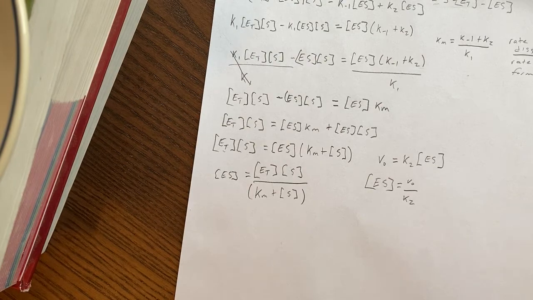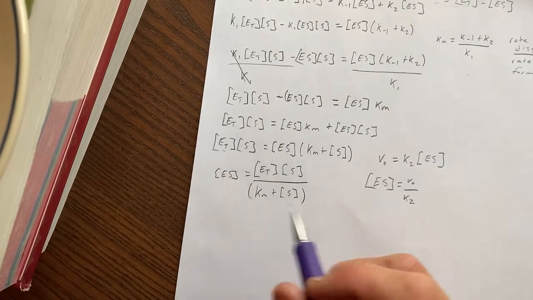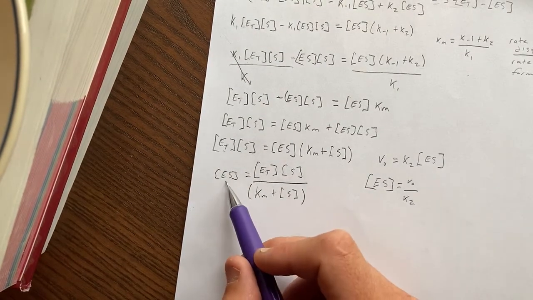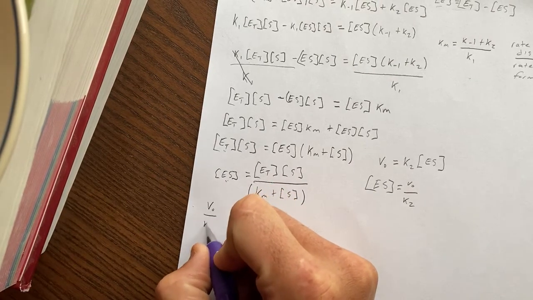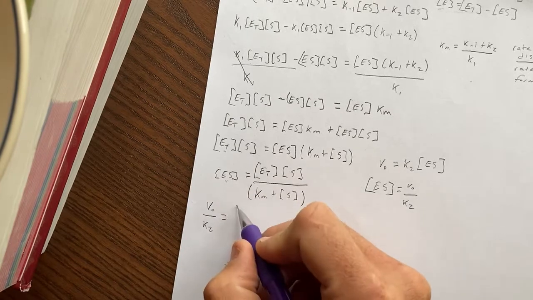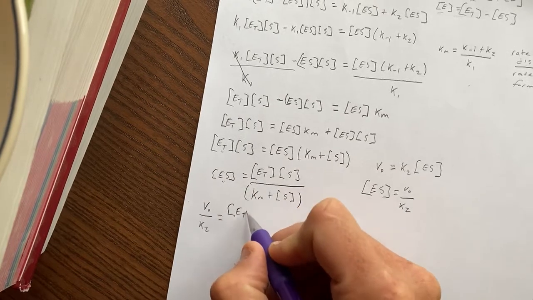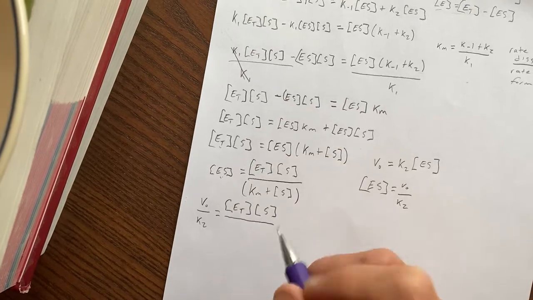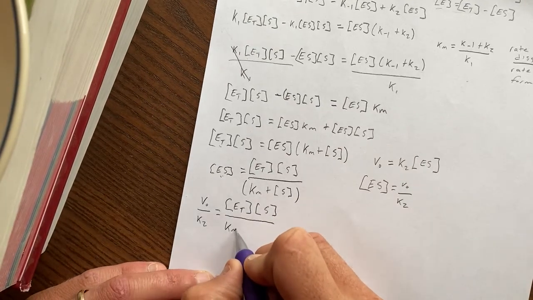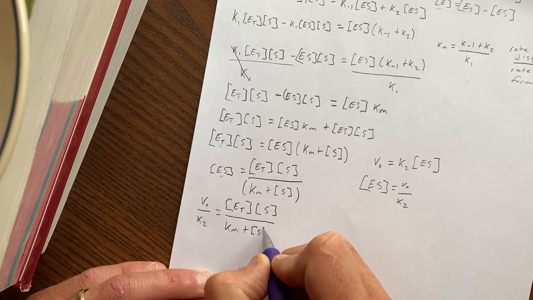Now that we've done that, we can plug in ES for that V naught over K2. So we got V naught over K2 is going to be equal to enzyme total, substrate concentration, all over Km plus substrate concentration.